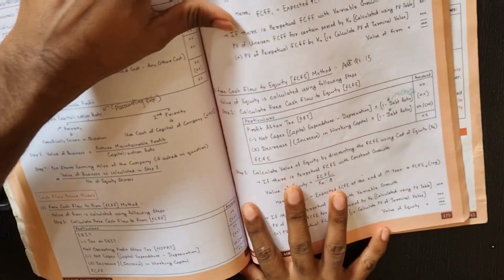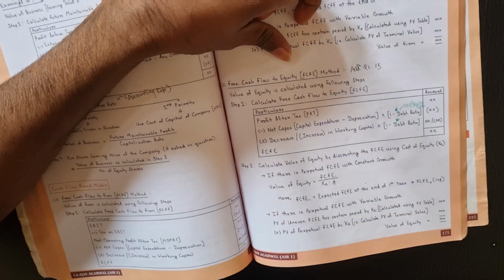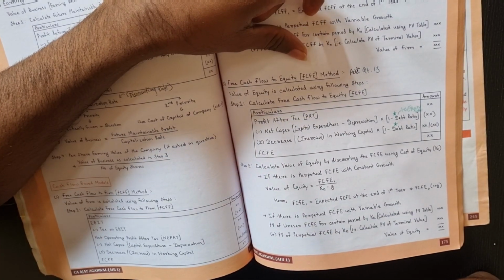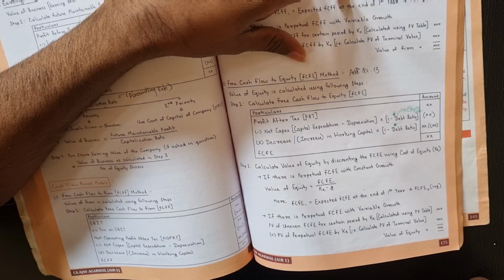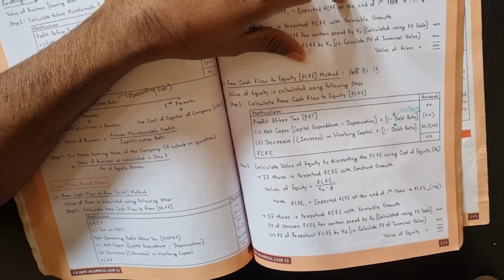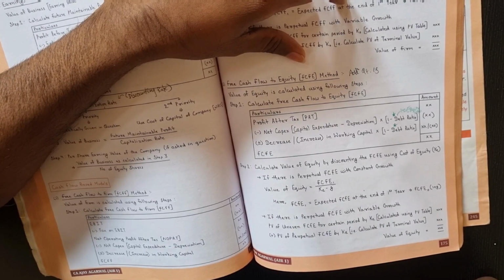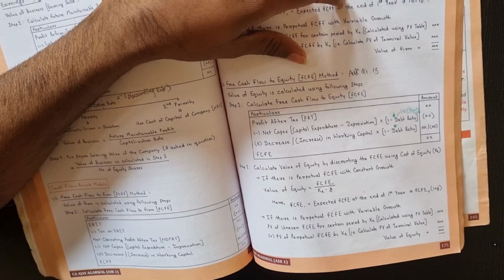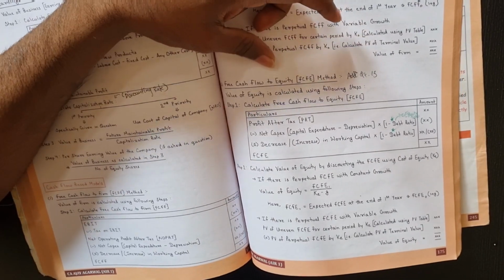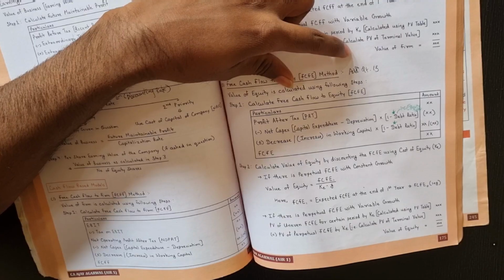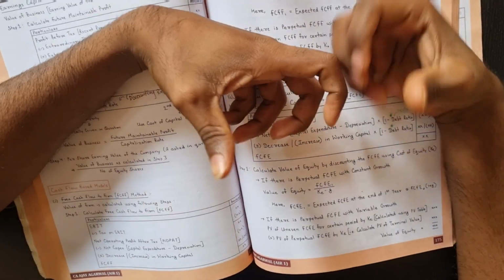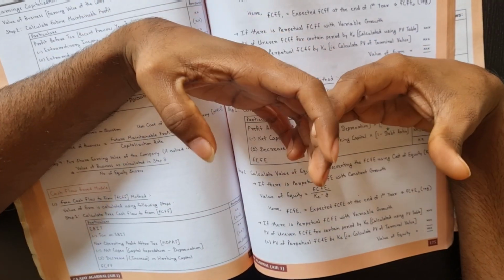Now in some questions, free cash flow to equity will also need to be calculated. In the question they might have given you to calculate the value of equity per share or whatever. In that case you have to calculate the value of equity. How do you calculate the value of equity? The first thing you take is the profit attributable to equity shareholders.